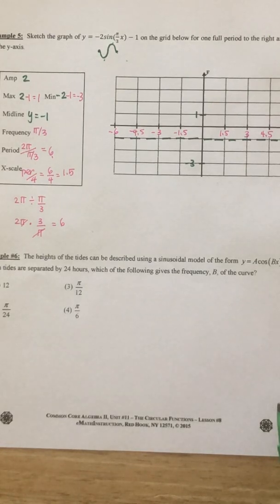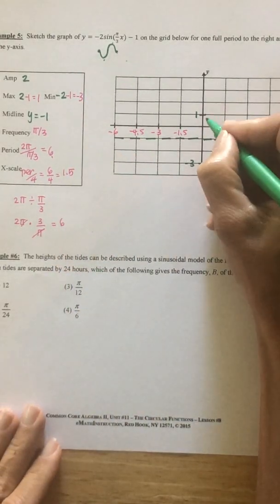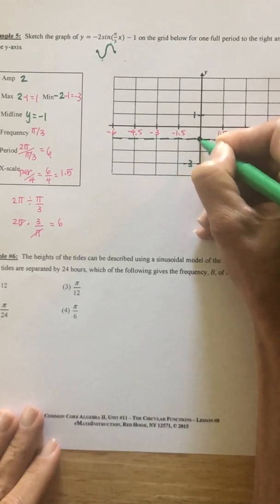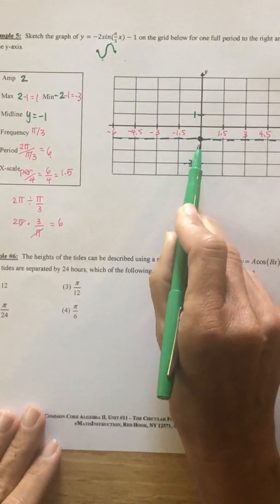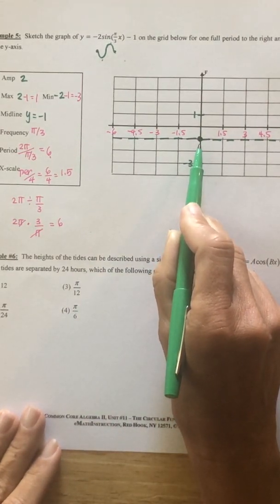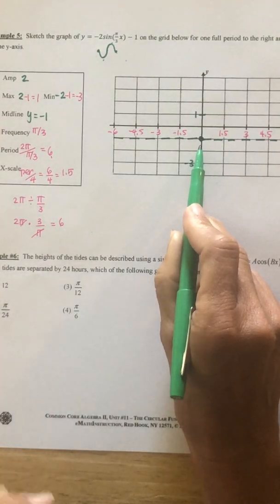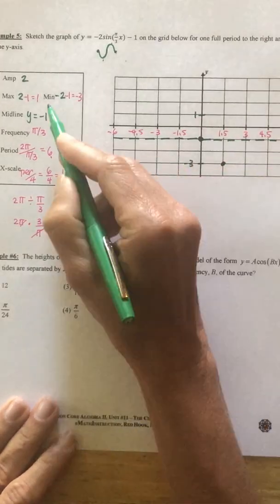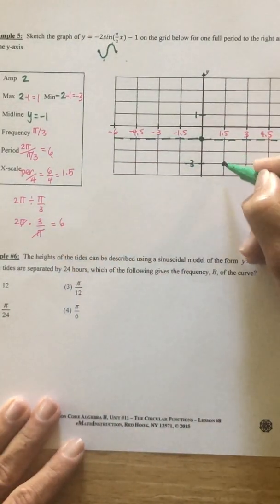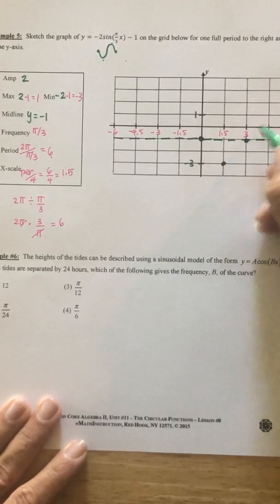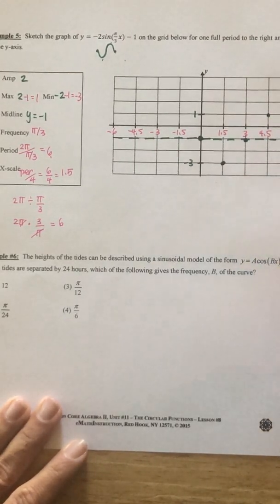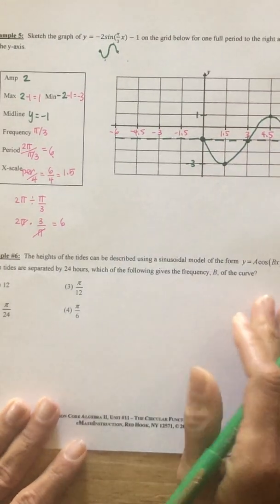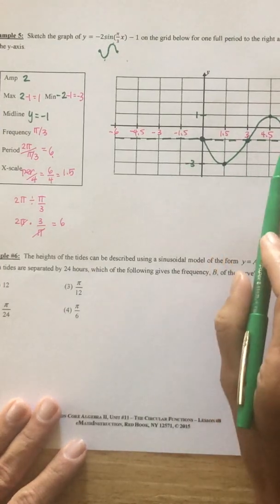All right, so let's kind of lay this out. Sine always starts at 0. So I have this point here, but remember it's shifted, so it's starting at the midline. Okay, so I'm here. Now I am going to drop down to my minimum. My minimum is going to be 2 below my midline. Okay, 2 below my midline is here. Makes sense because I'm at negative 3. And then I go back up to my midline, up to my max. My max is up 2. And then back to my midline. And that is 1 cycle to the right of a negative sine curve.